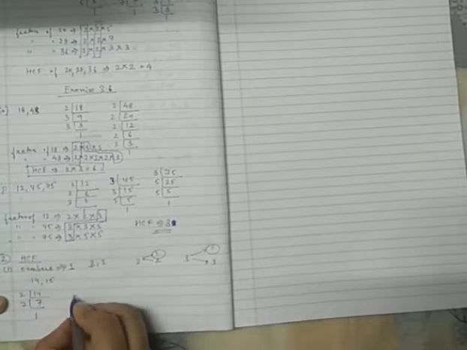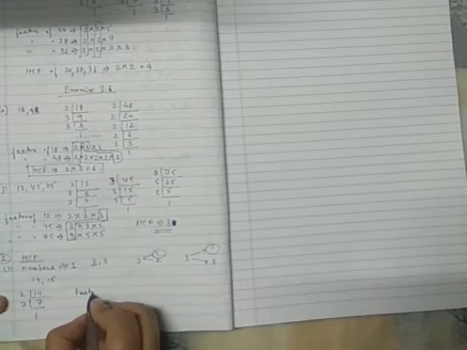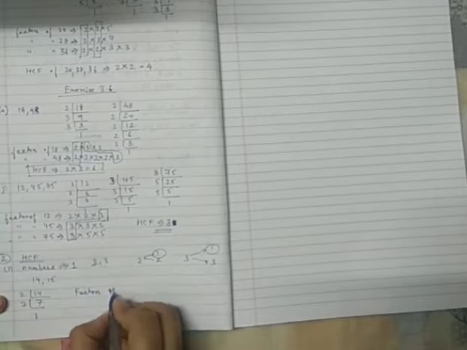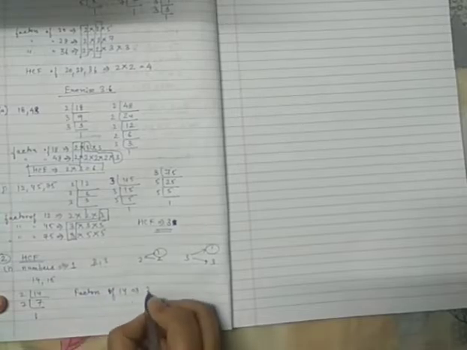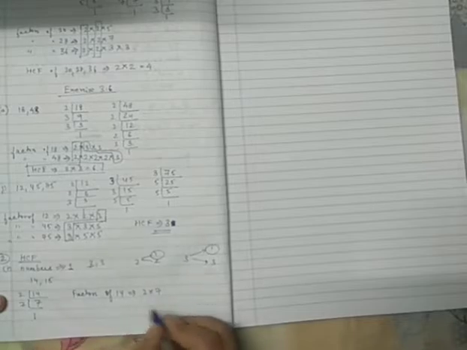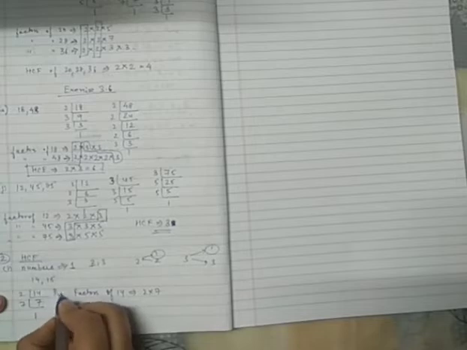Now let us do it by the prime factorization method. What is the prime factorization of 14? 2 sevens are 14, 7 and 1. So 14 can be written as 2 into 7. Sorry, these are prime factors, not factorization.